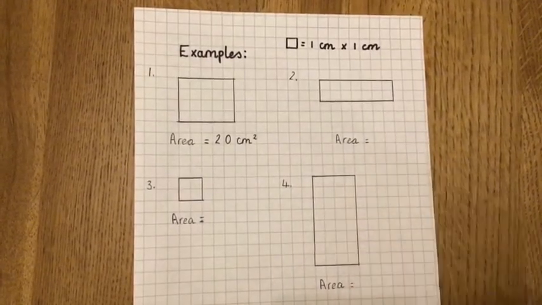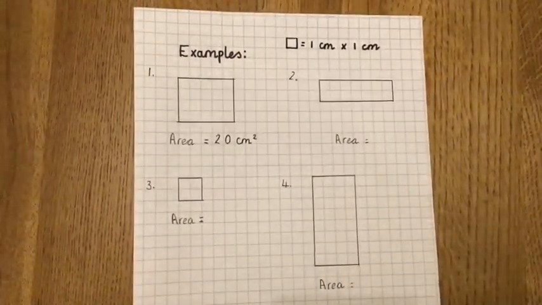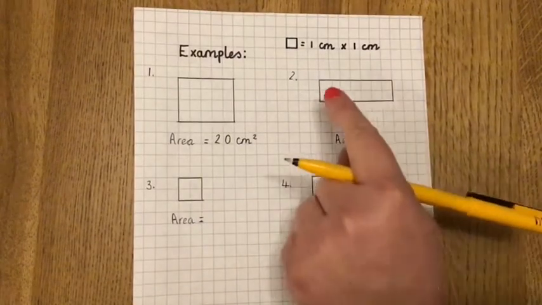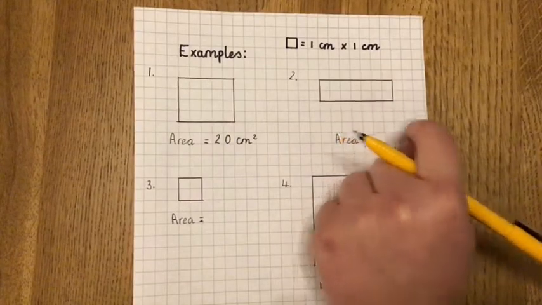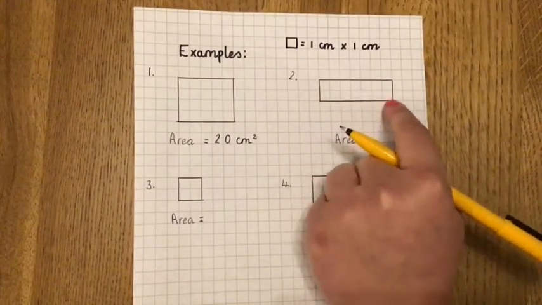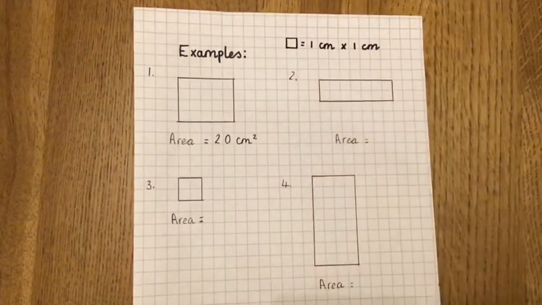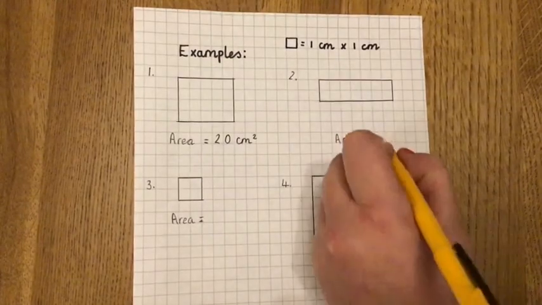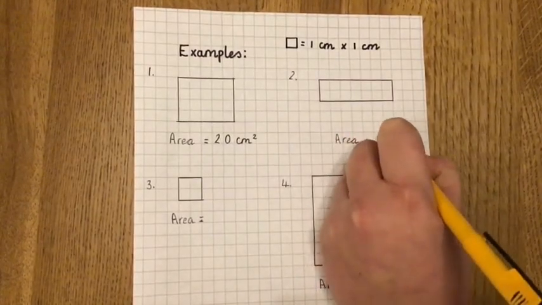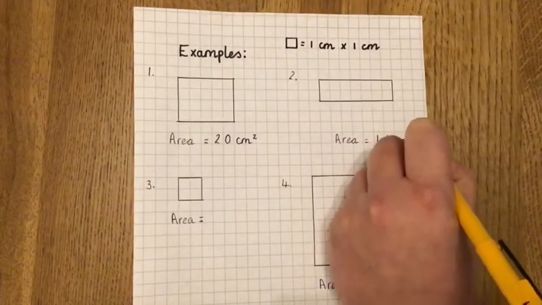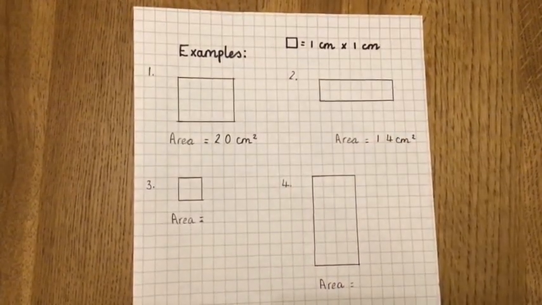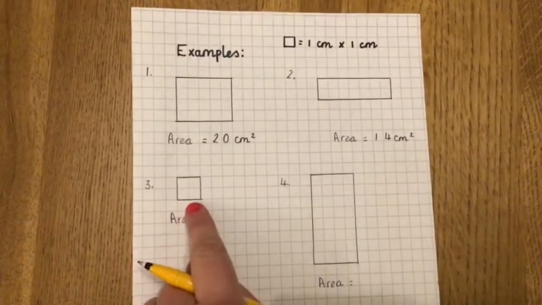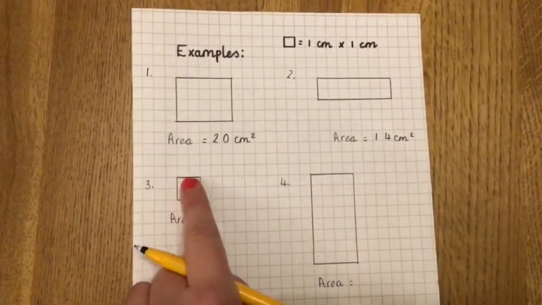Okay, question 2. Same again, I'm going to count the squares inside the shape. 1, 2, 3, 4, 5, 6, 7. I know I've got 2 equal rows of 7 and 2 7s are 14. So the area of this shape is 14 centimetres squared. Let's look at number 3. Now this is a very small shape here, quite an easy one to work out.